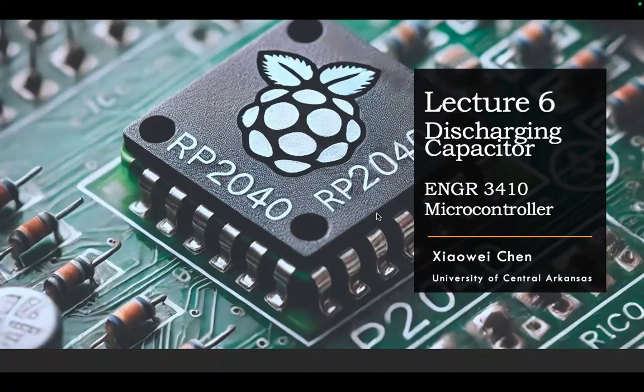Okay, then let's start this class. Yeah, I have already uploaded the lab 5 instruction. I don't know if you checked it. Today we will talk about the discharging capacitor.